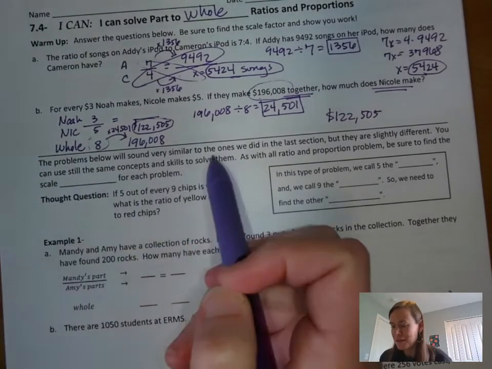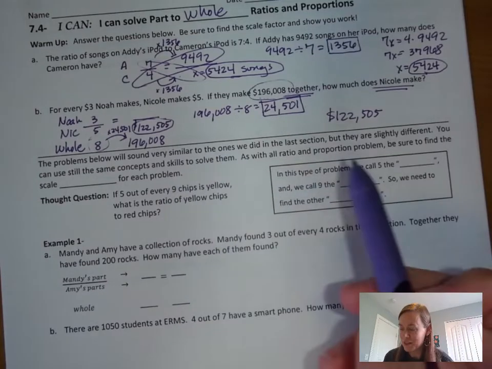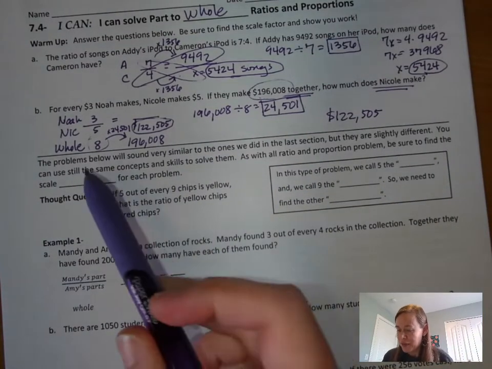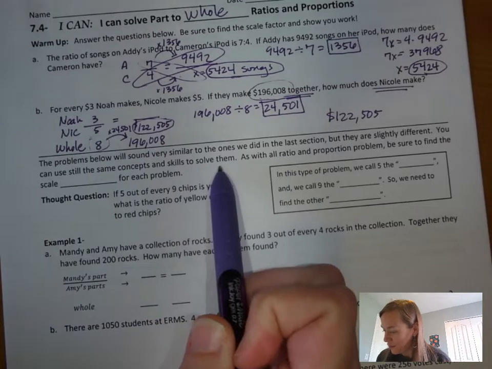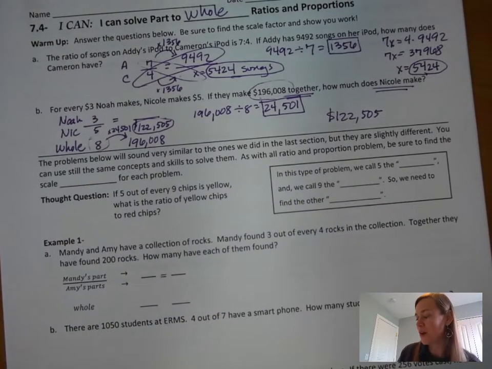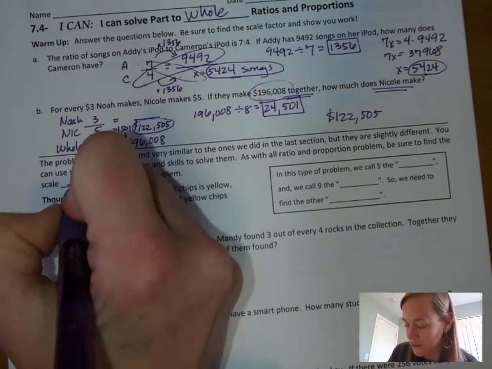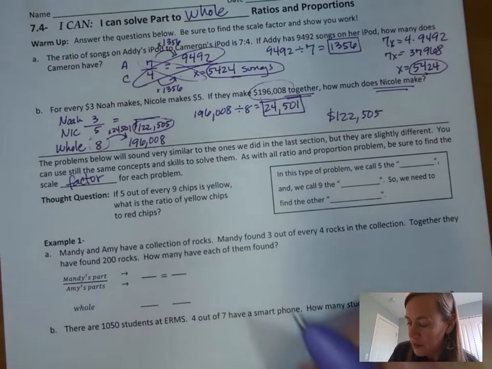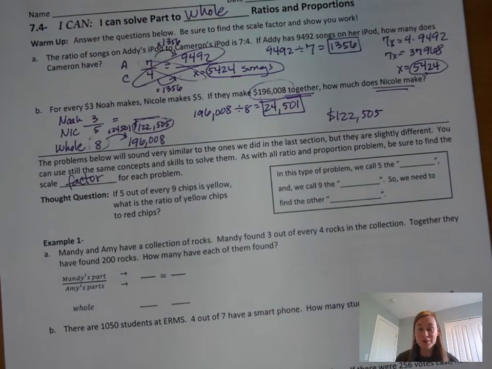The problems below will sound familiar. They're going to be very similar. They're slightly different because, well, you use the same concepts and skills to solve them. As with all ratio and proportion problems, be sure to find the scale factor for each problem. So the main difference is they're going to be giving you more of the wholes and fewer of the parts. So before we get to those, let's do a thought question.